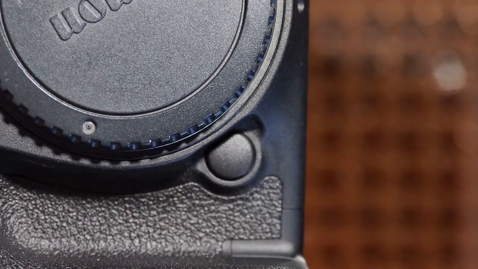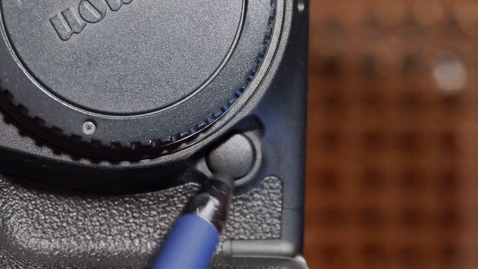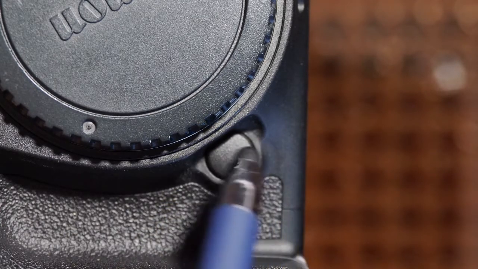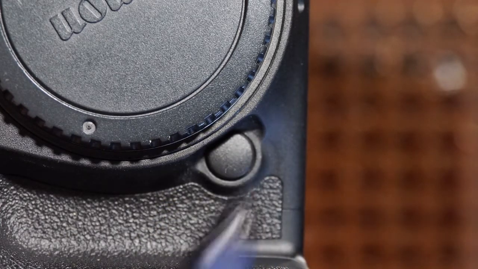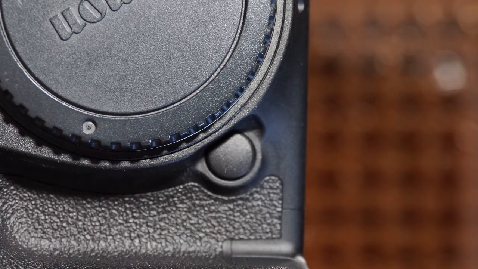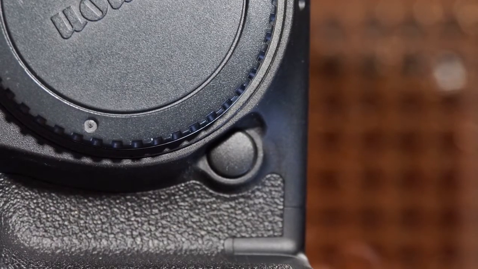But personally myself, I struggle to see it working properly. It works and you can see it, but it's not particularly brilliant. So give it a go, see what you think.